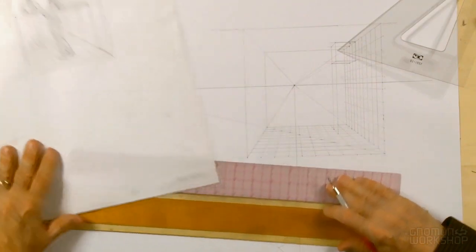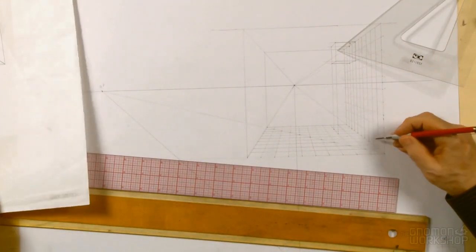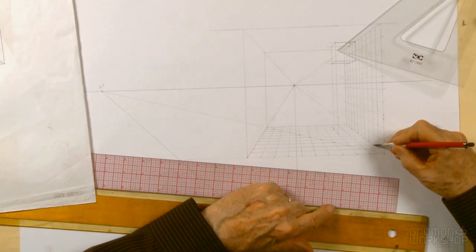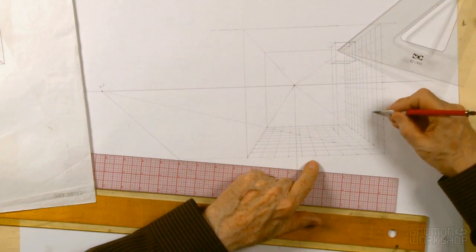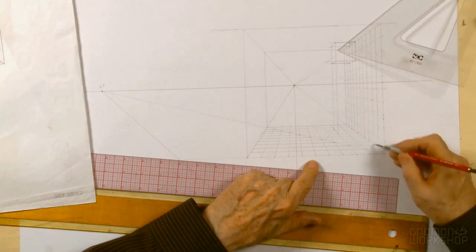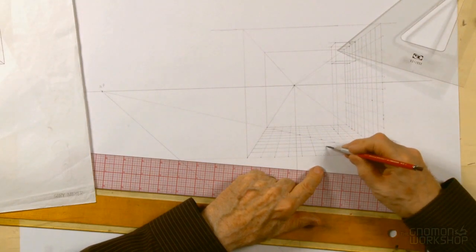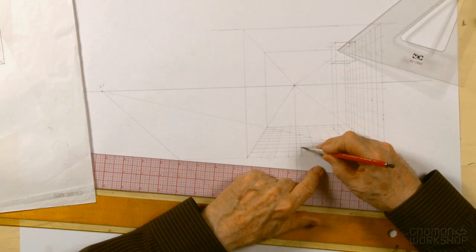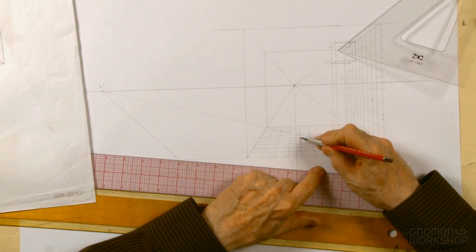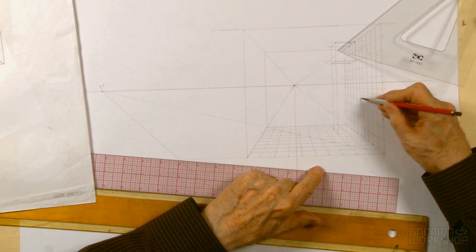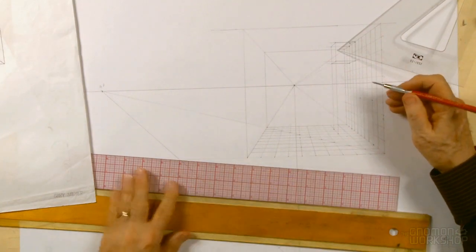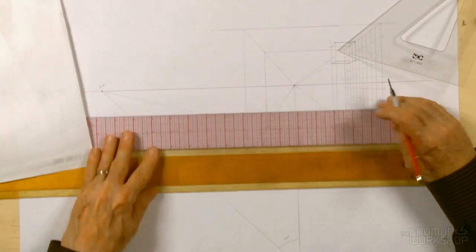So here's how I'm going to do that. I'm going to make it 2 feet away. Remember, nothing can come within 1 foot of this front wall. So I'm going to go back 2 feet, and I'm going to make a 4-foot high box. 1, 2, 3, 4, and I'm going to come out 6 feet. 1, 2, 3, 4, 5, 6, and back 1, 2, 3 feet.